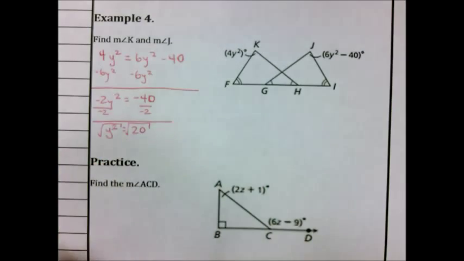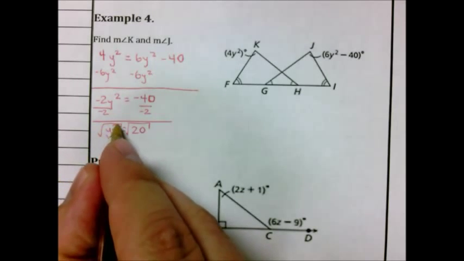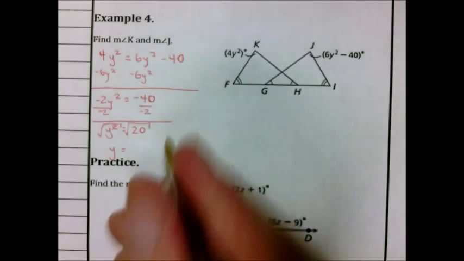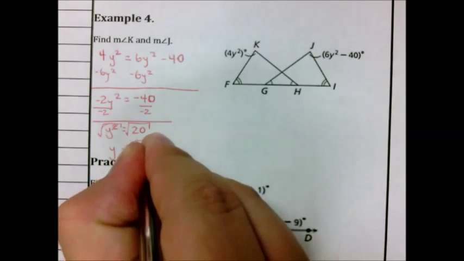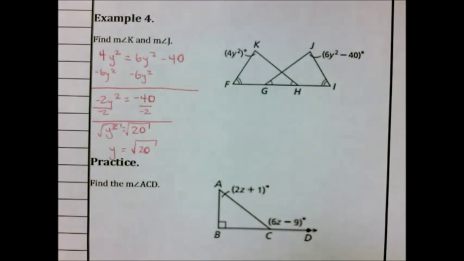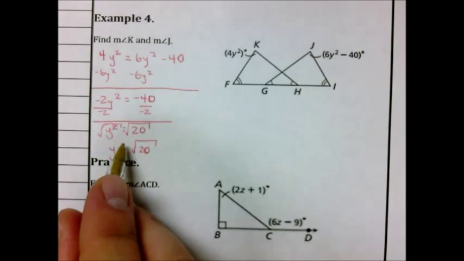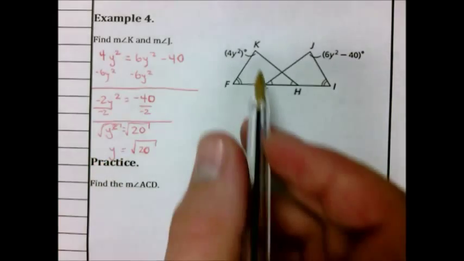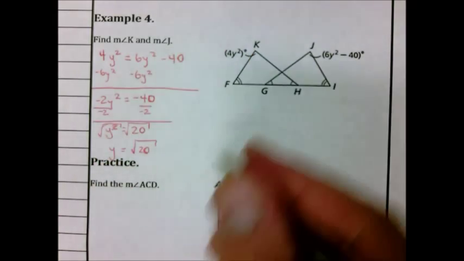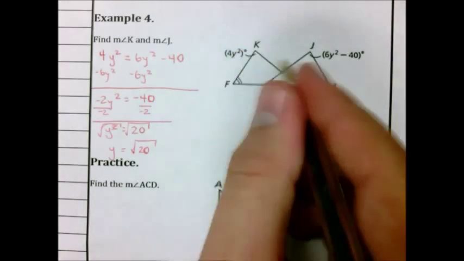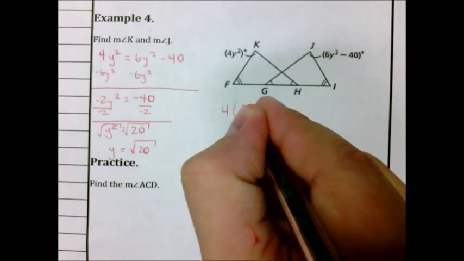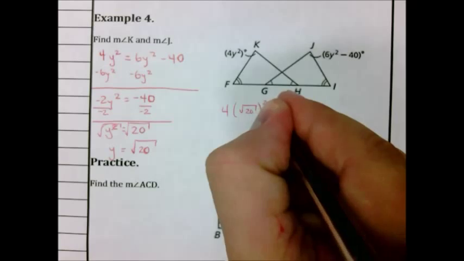So we're going to use the square root of both sides. The square root of y squared, that just cancels out. We're left with y equals the square root of 20, which you can just leave as this answer right here. Now, that's great and all, but we'll have to go back and plug that into each equation to find out what those angle measures are. I'm just going to use this one because I know those are going to be equal. So I have 4 times y squared, which is the square root of 20 squared.